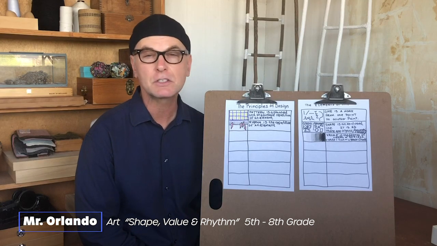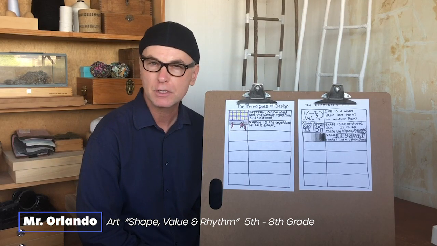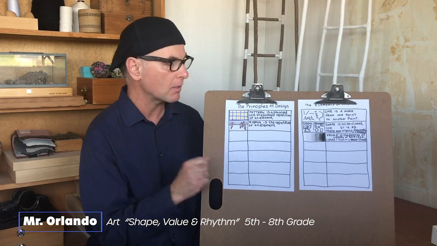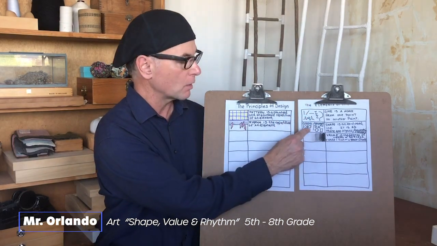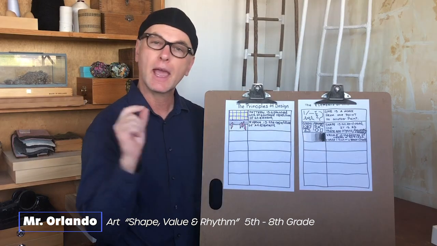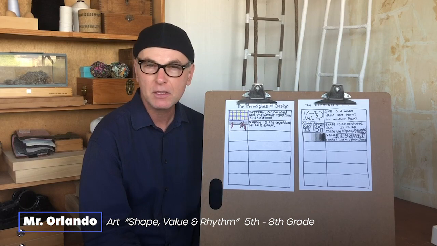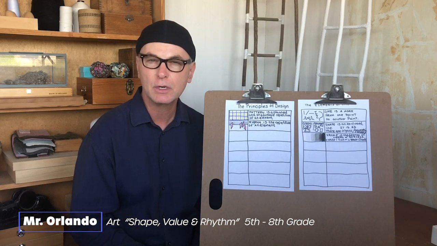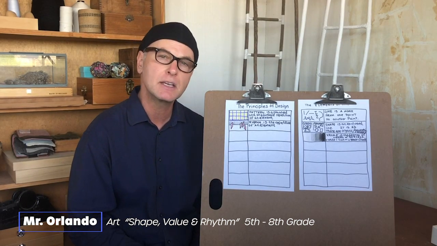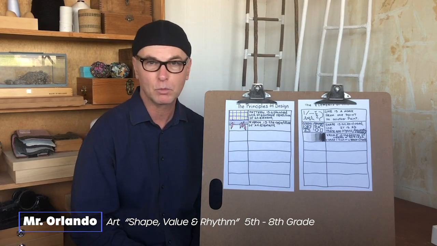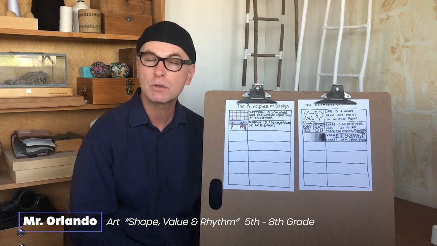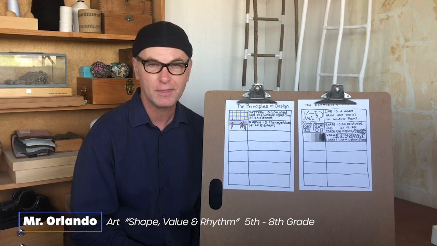Your studio challenge this week is to create a work of art using the two elements of art that we studied this week, which were shape and value, and to also use a principle of design, rhythm. It could be anything you would like. It could be a sculpture, a drawing, a painting, or a wood carving, whatever you'd like to do. Just do it safely and take a picture of it and send it to me or to your teacher. And that's your studio challenge for this week.